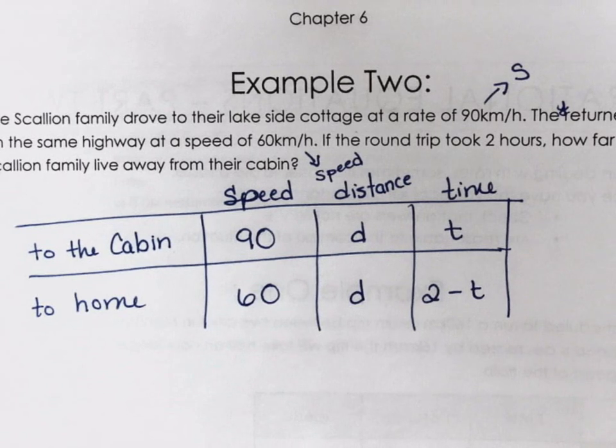Okay, so if it took me half an hour to get to the cabin. Never mind. You with me now? Okay, good. All right. What do you do now? Math. Let's create our equations.